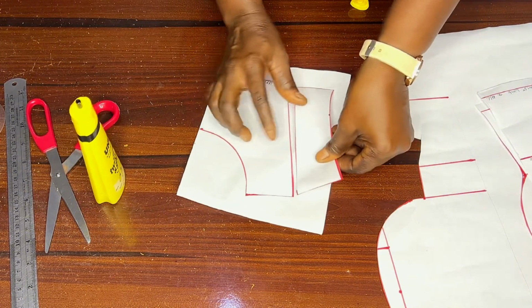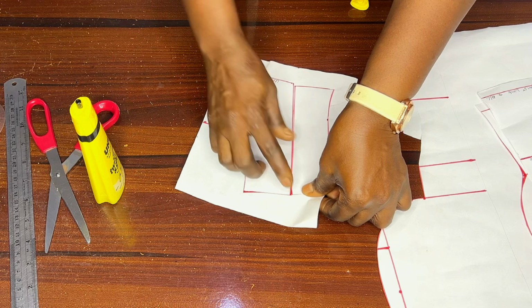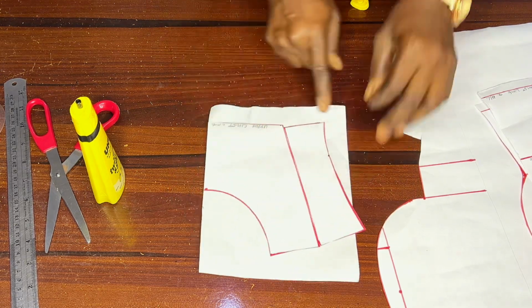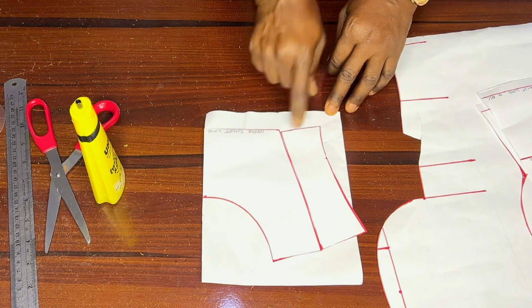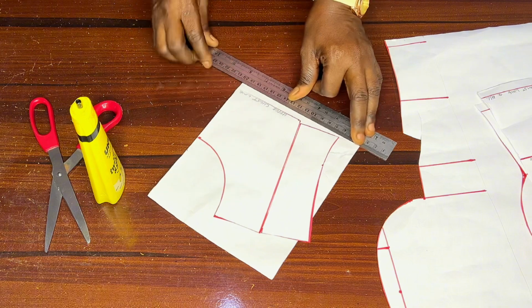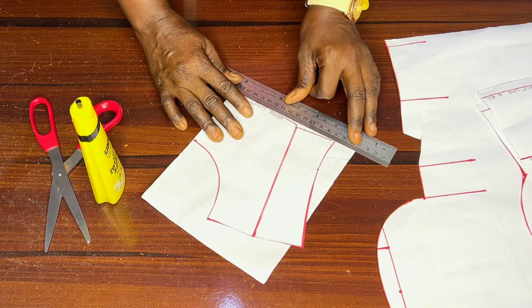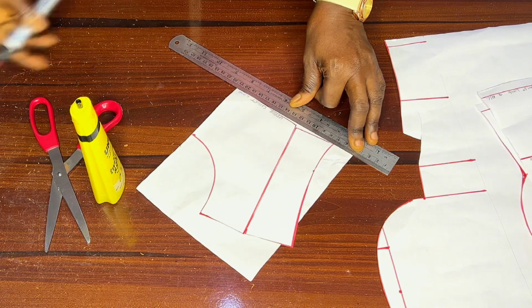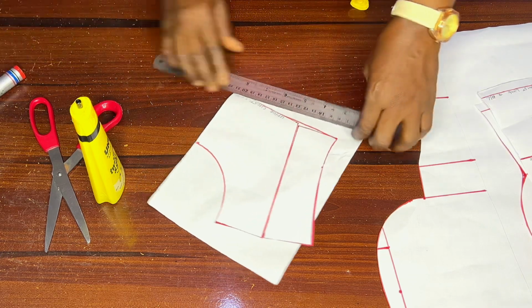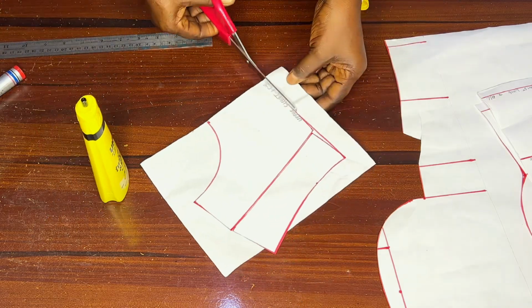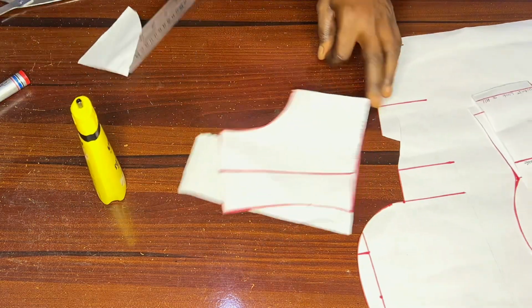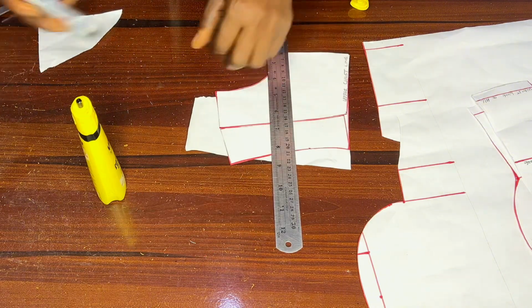Then you close it. Here, you can see that we have shortage of this here. Then you connect it straight. Then you straighten this as well.